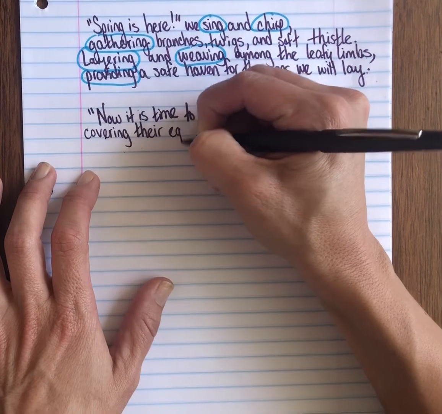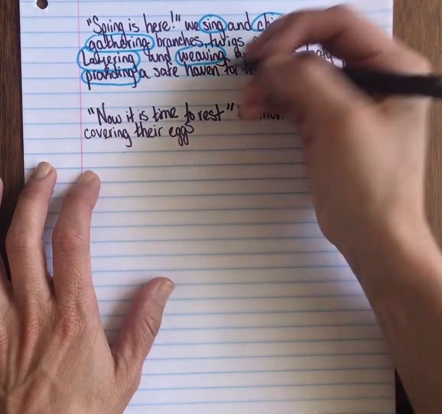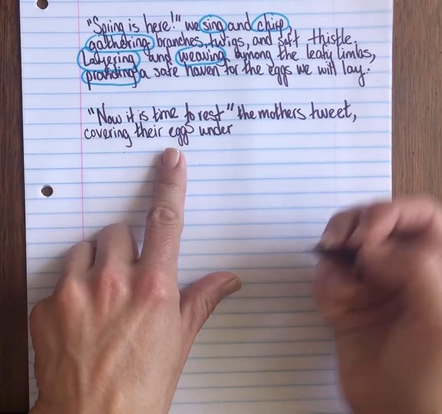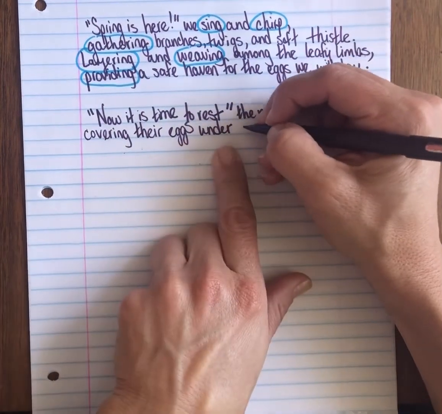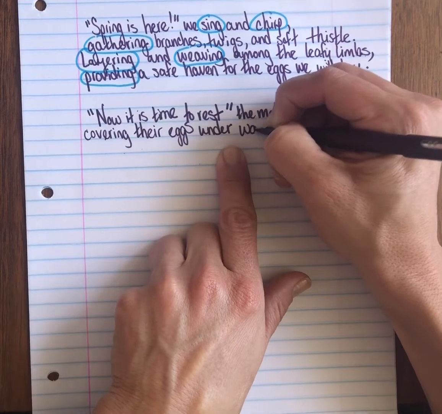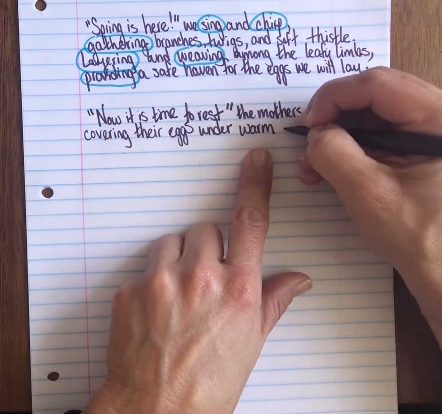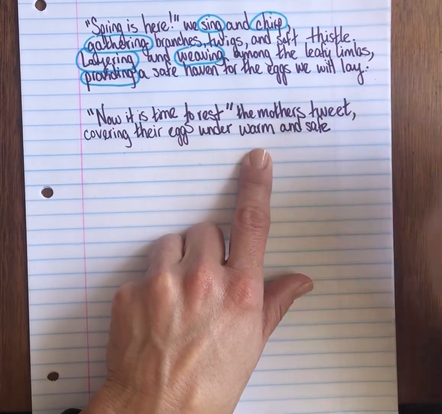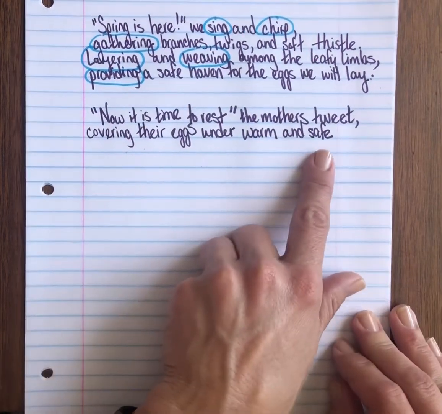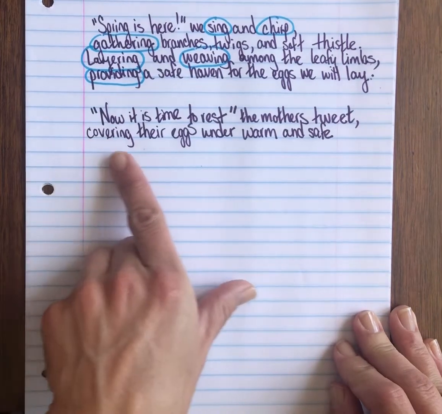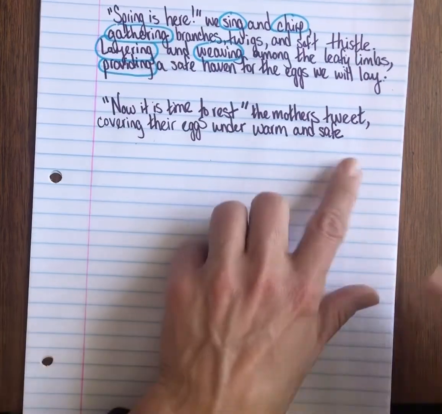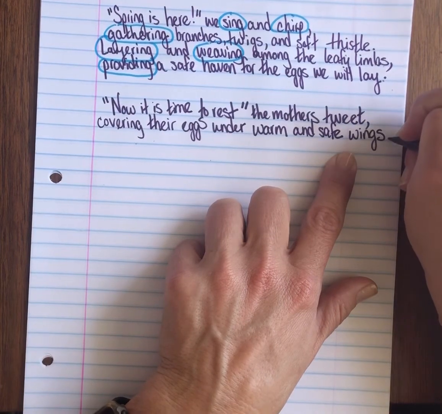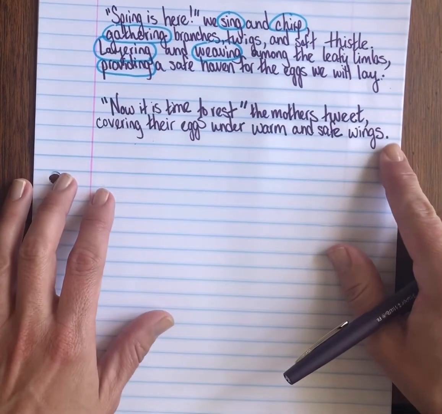Their eggs under. And the reason that the mothers cover their eggs is to keep them warm, which is a feeling, that's a sensory detail, and safe. Safe is also a sensory detail because that's a feeling that one would get. Covering their eggs under warm and safe wings. That's one line in this stanza, so I'm going to end it with a period.